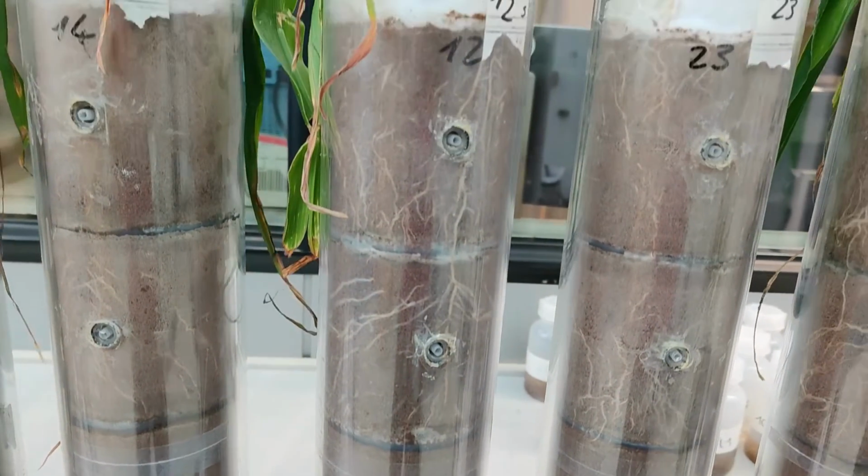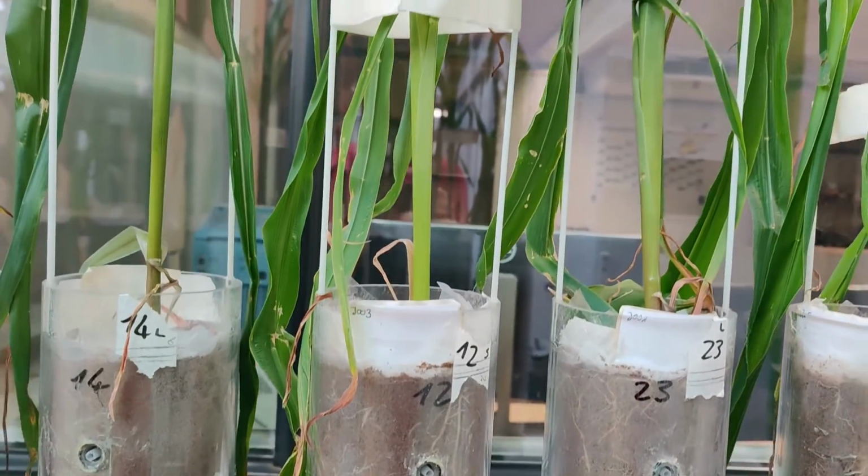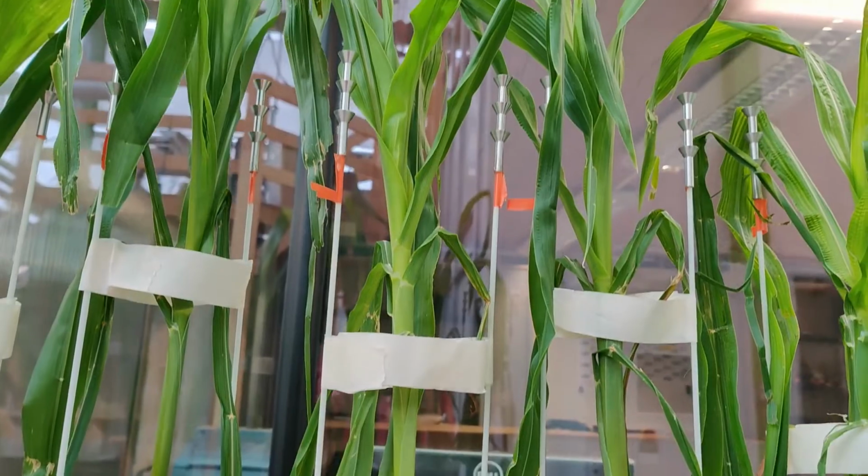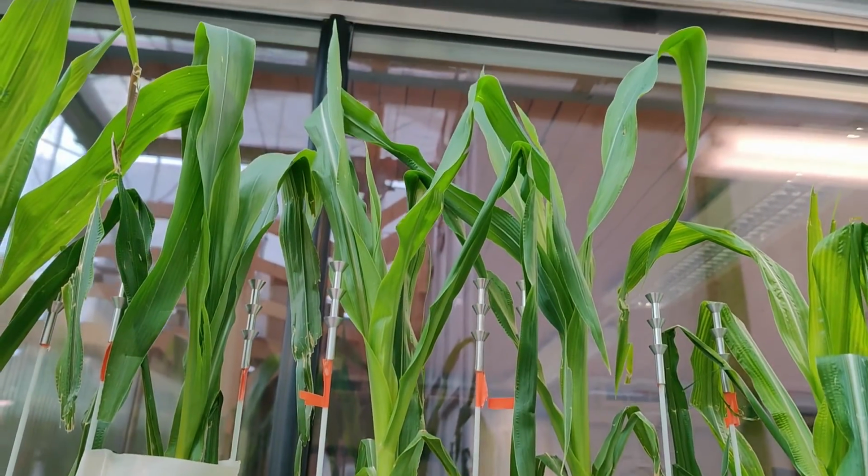Zea mays was the species used in the experiment. The experiment consisted in 2 treatments and 1 control, each one of them having 7 replicates.